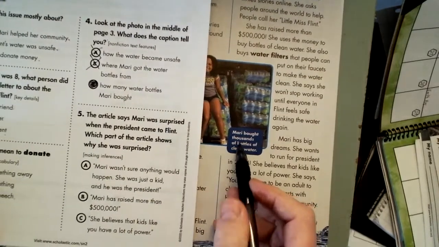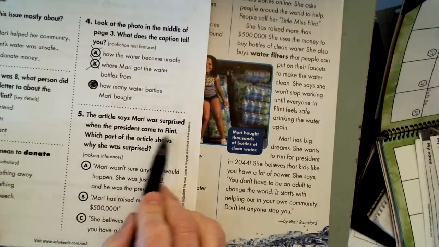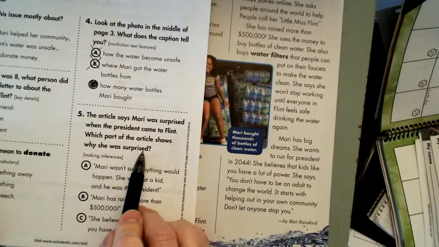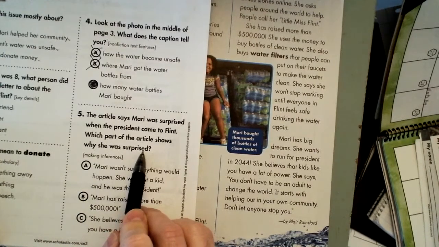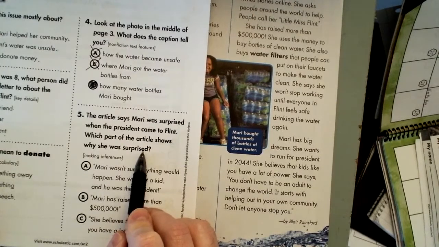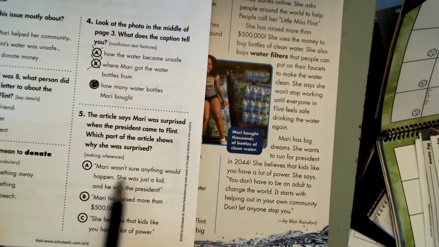And number 5. The article says Mari was surprised when the president came to Flint. Which part of the article shows why she was surprised? Now, this is where we have to make an inference. It doesn't tell us specifically. We have to reread that section. Here are our options. A. Mari wasn't sure anything would happen. She was just a kid and he was the president. B says Mari had raised more than $500,000. And C says she believes that kids like you have a lot of power.